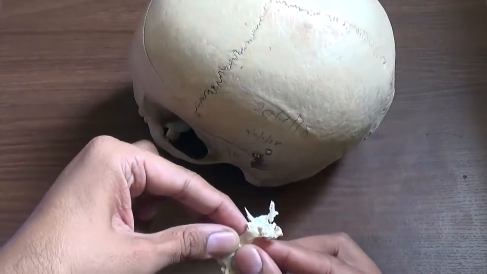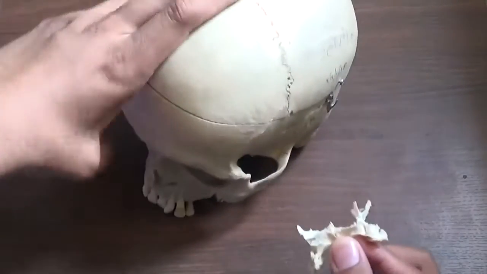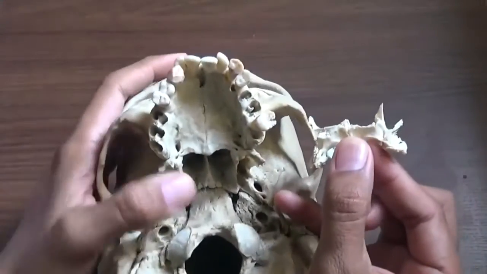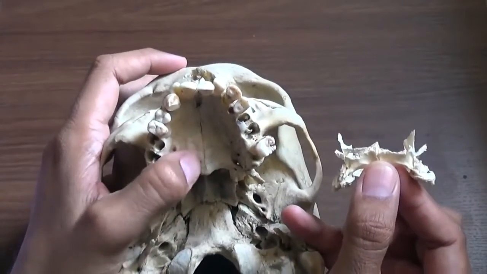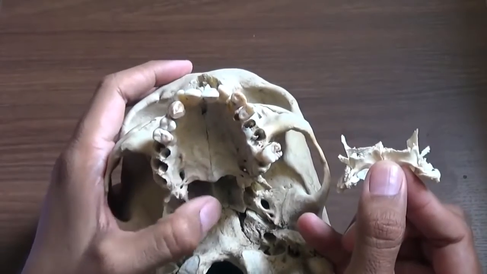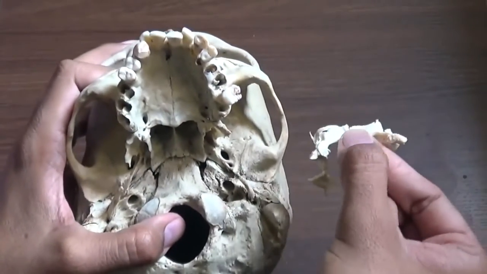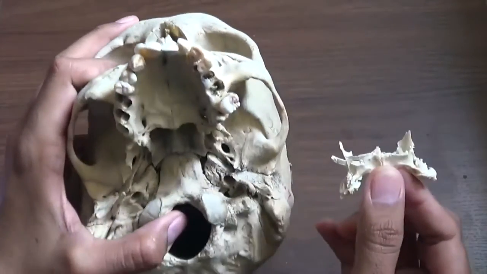And if you make them connected like this, you can see them here. These two are the horizontal plates, right, and here will be the perpendicular plates like this, okay.